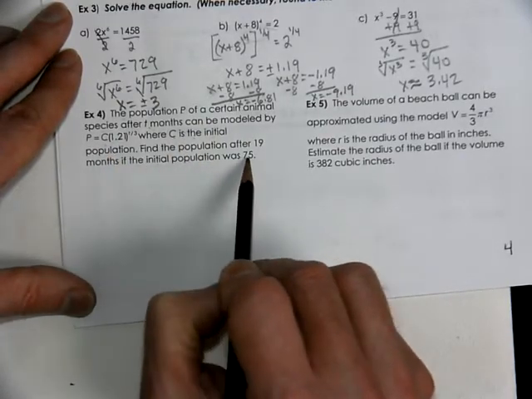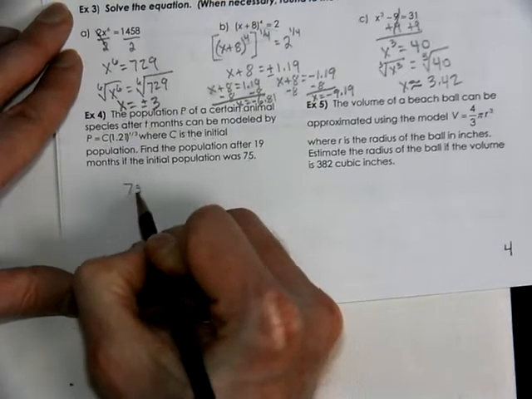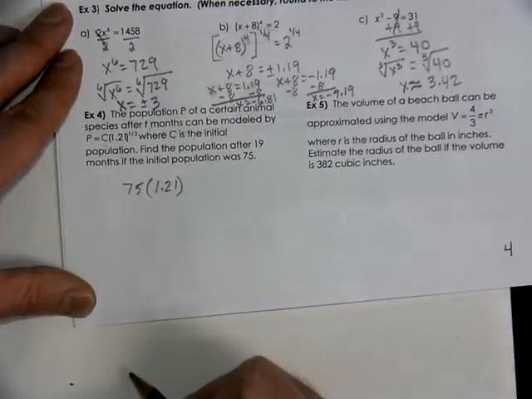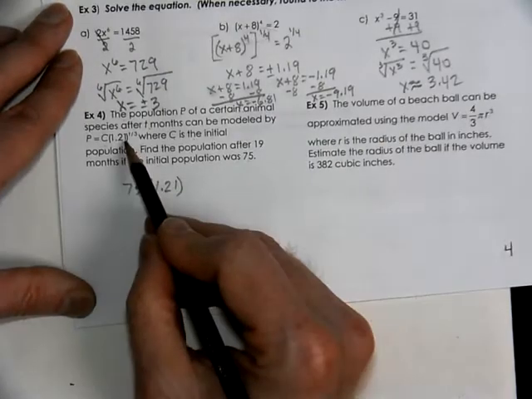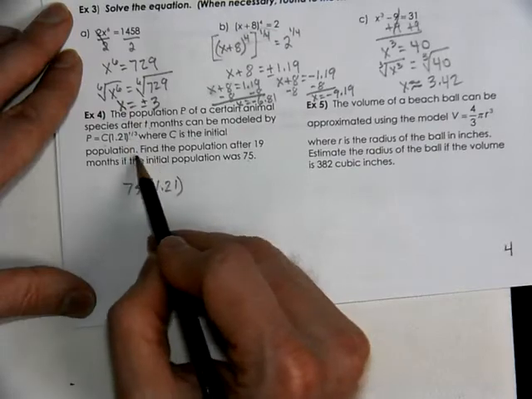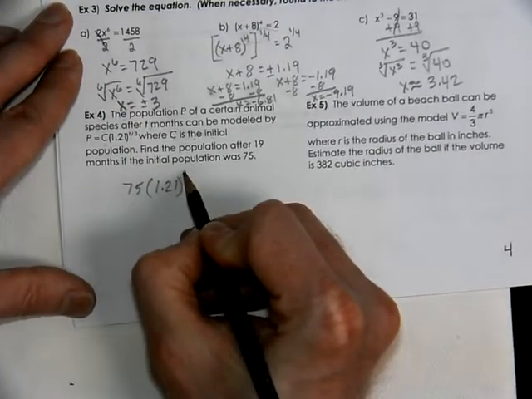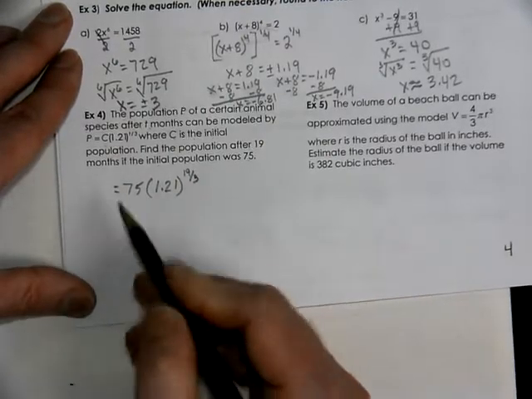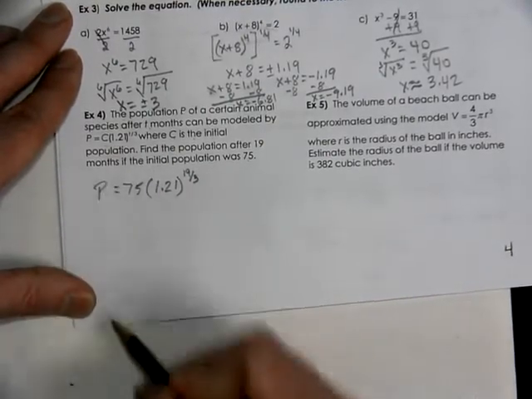We're told the initial amount was 75, and it's growing at a rate of 1.21. T is our time, and that's after 19 months. And we want to figure out what P is.